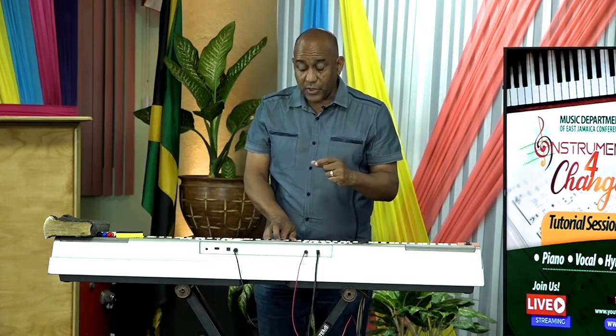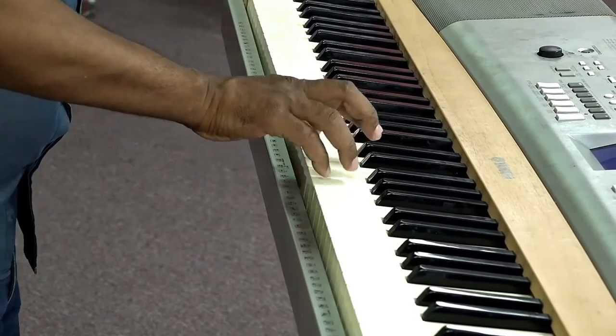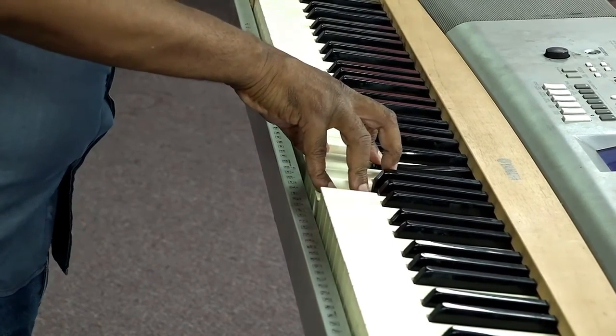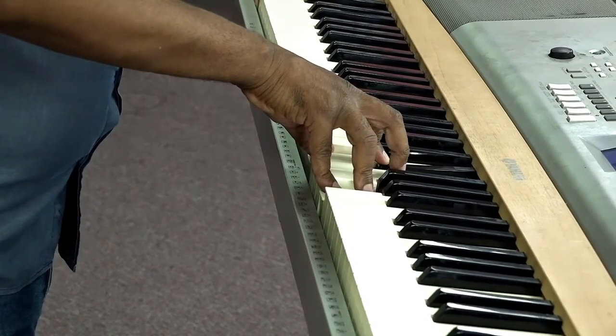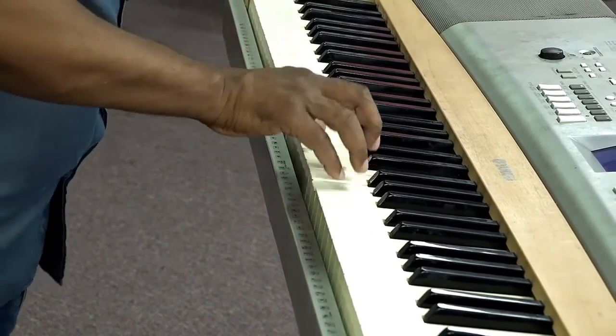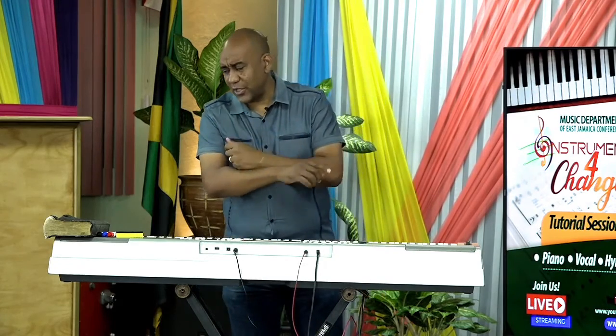So to turn C into C minor, all you have to do is change that note in the middle. And now it becomes C minor. C major, C minor. There's still another way for us to learn it.